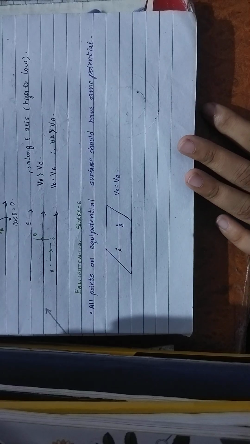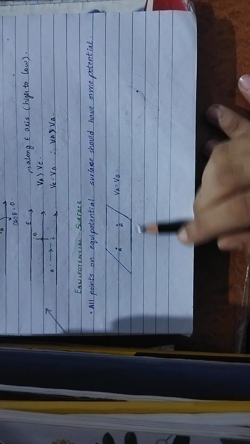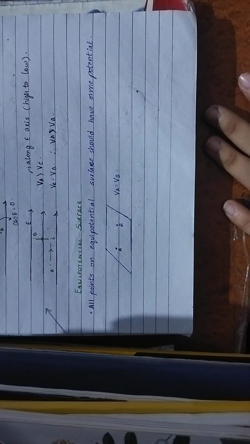Okay, so now let's talk about equipotential surfaces, which means a surface that has equal potential, the same potential at any place. Like here, A and B, the potentials VA and VB are equal to each other. We have a few properties for the equipotential surface. The electric field should be perpendicular to the equipotential surface. The electric field lines cross the equipotential surface perpendicular to it.